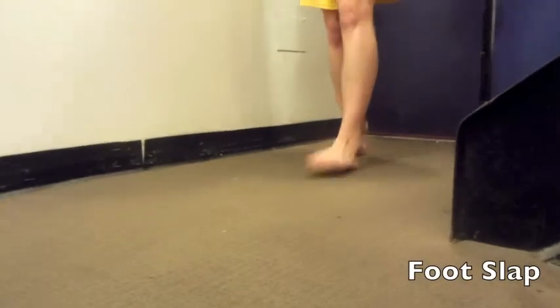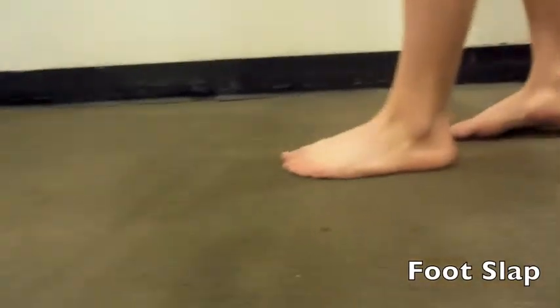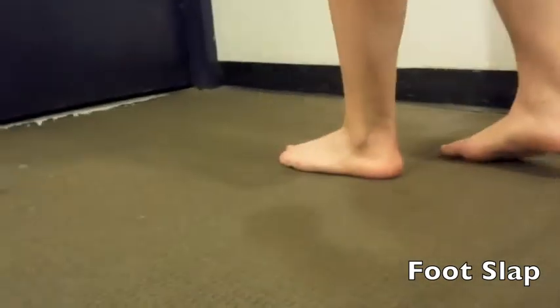Foot slap is commonly seen in patients who use lower limb prosthetics. A sudden drop of the foot upon the beginning of the stance phase characterizes this gait. Like the equinus gait, foot slap results from having weak dorsiflexors.